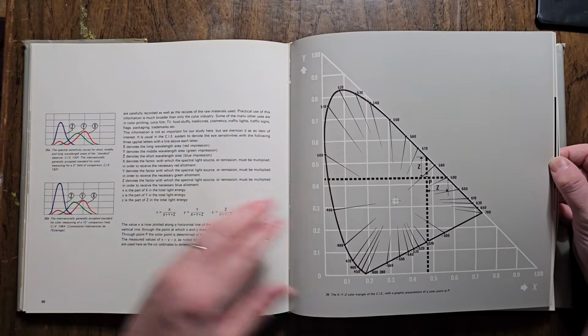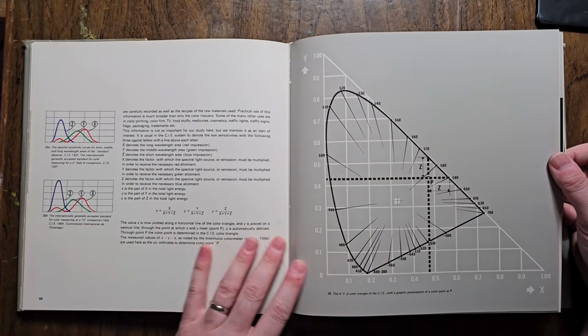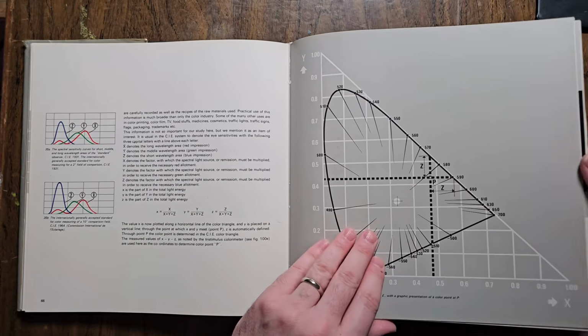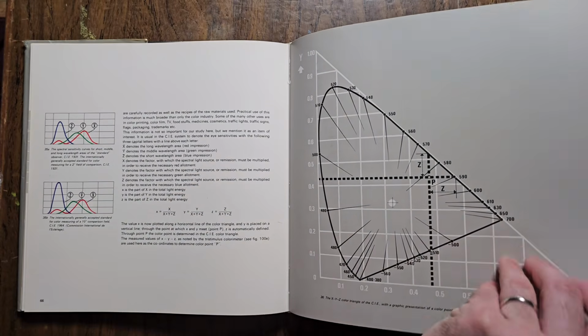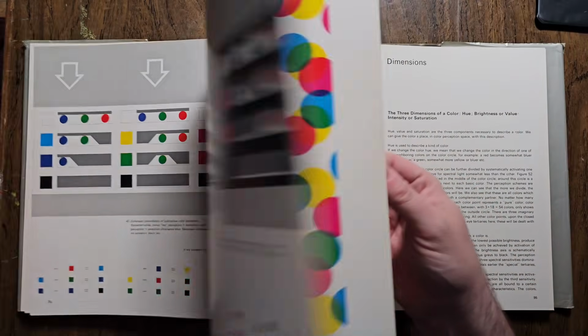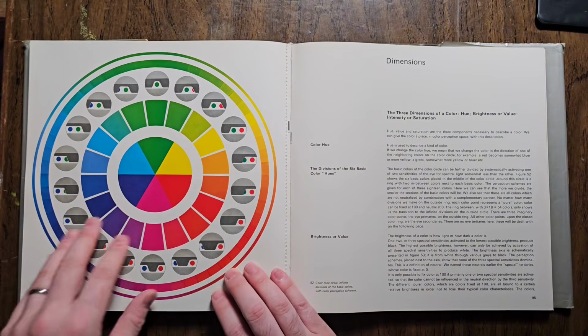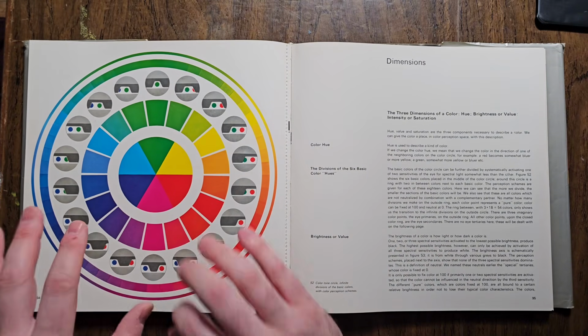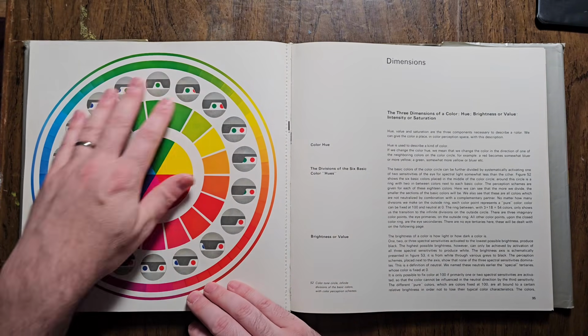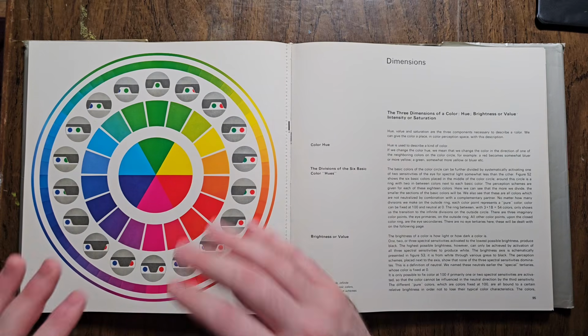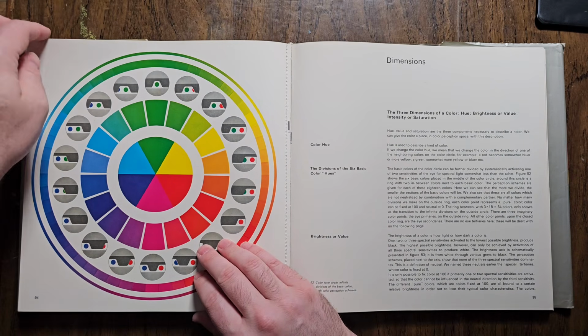One of his key goals was to make the science of color, color perception and color measurement, accessible and useful to artists and graphic designers. And so I want to focus not exactly on this wheel, but on the preceding pages where he builds the wheel with you, the viewer. It's an interactive kind of book.